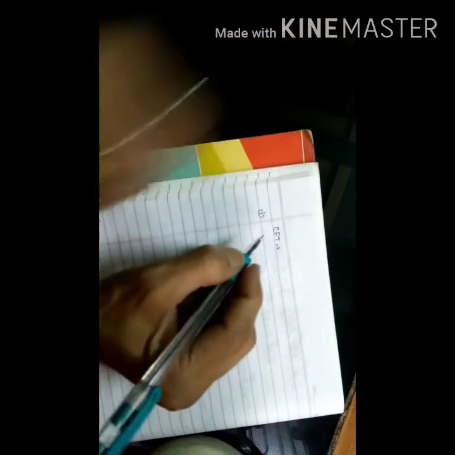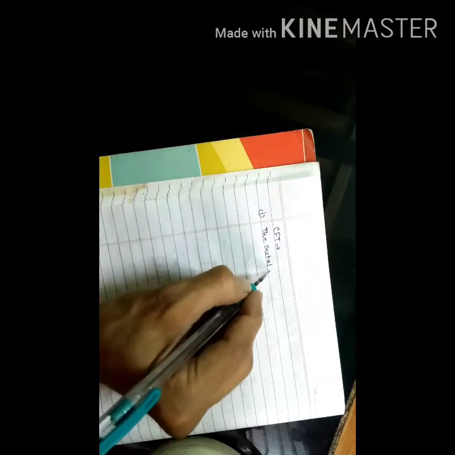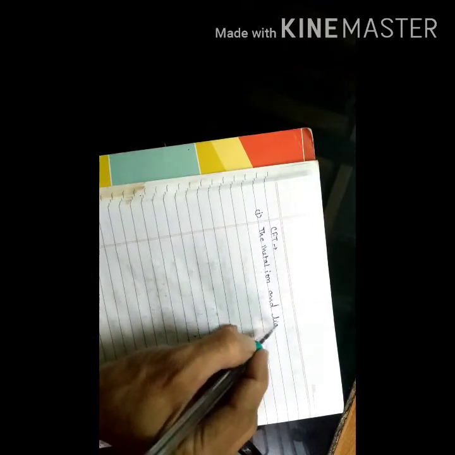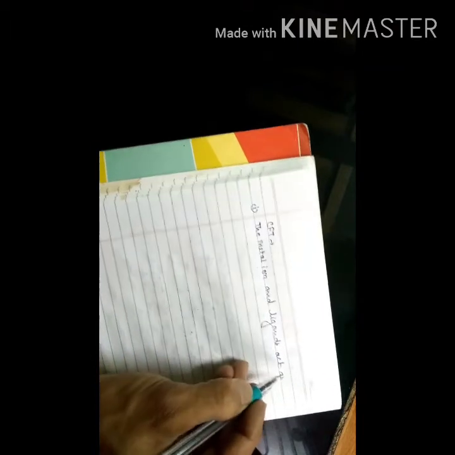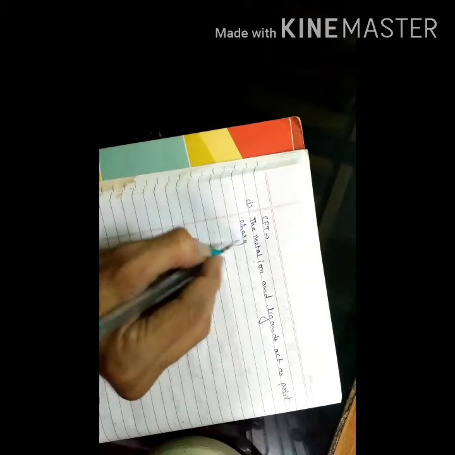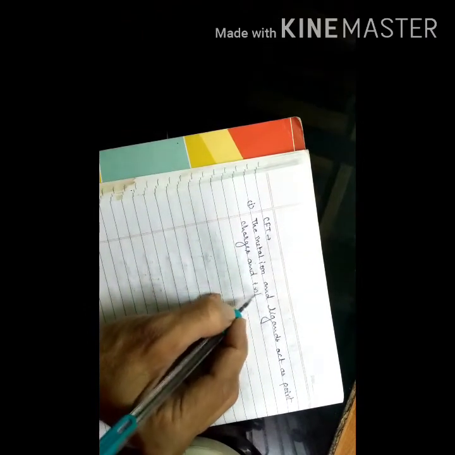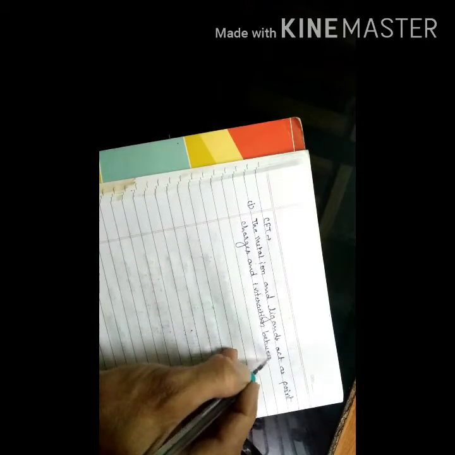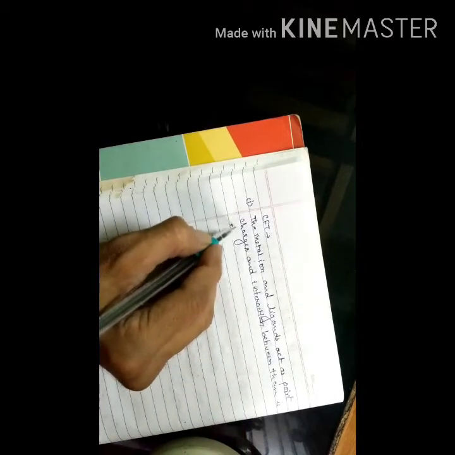First point, the metal ion and ligands act as point charges and the interaction between them is electrostatic.